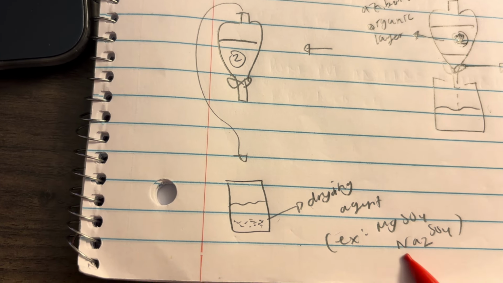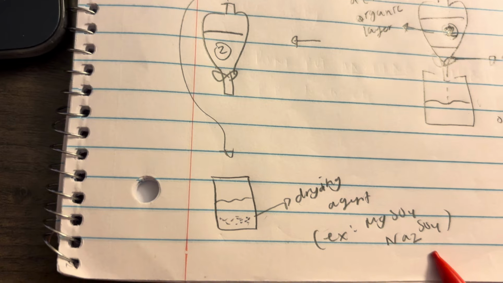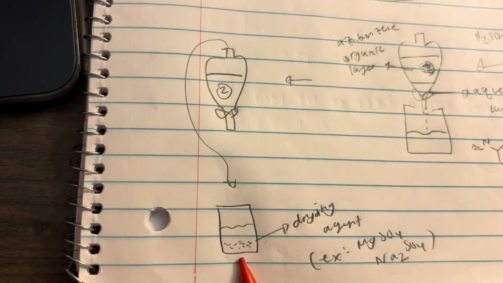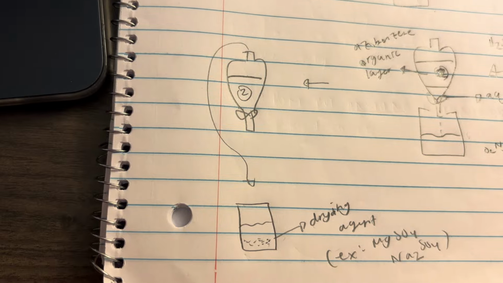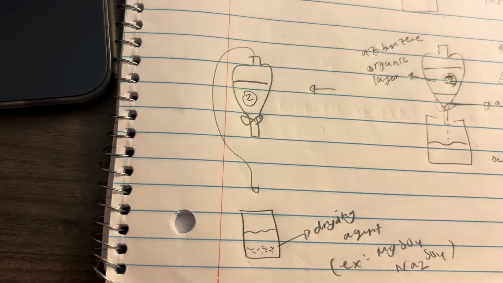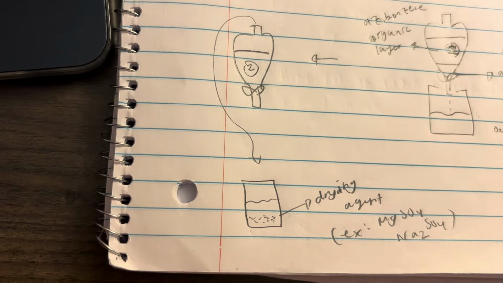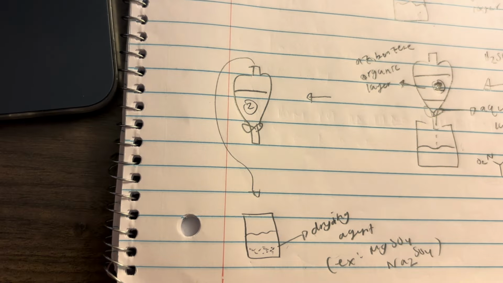You can use magnesium sulfate or sodium sulfate. Those are very common. And then to remove excess solvent, you can either put it on the rotovap, or I just watched a YouTube video and someone suggested heating it to evaporate it, which I guess is also an option.